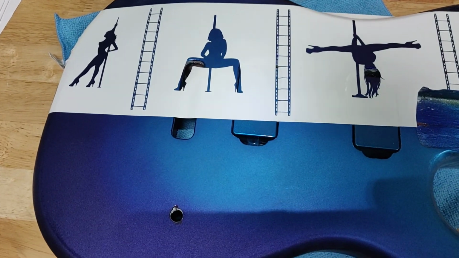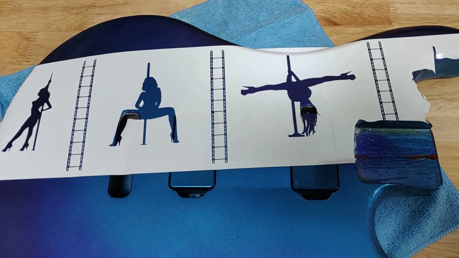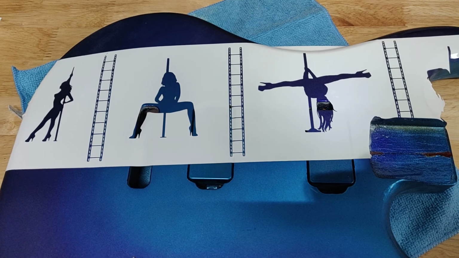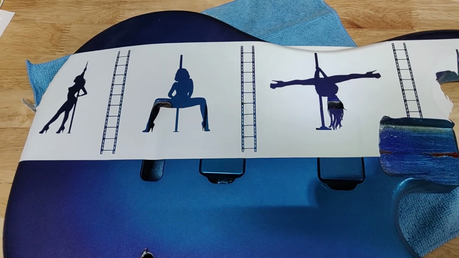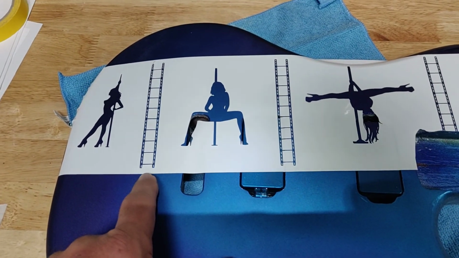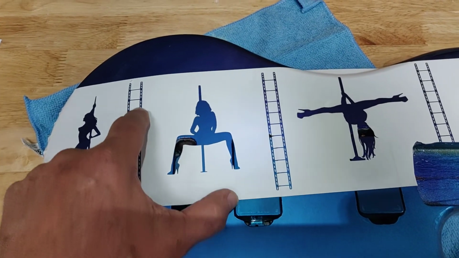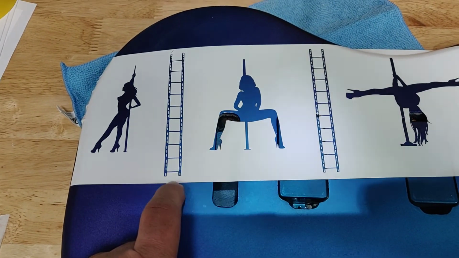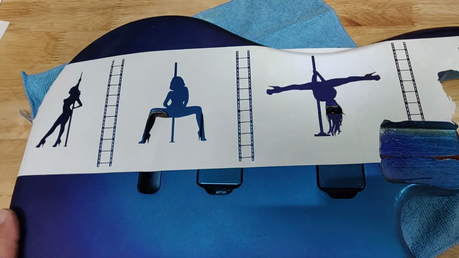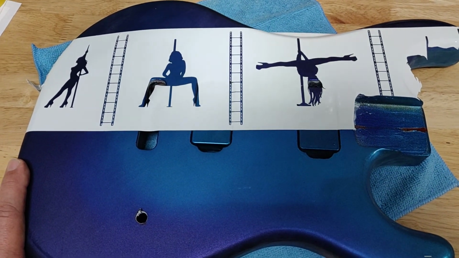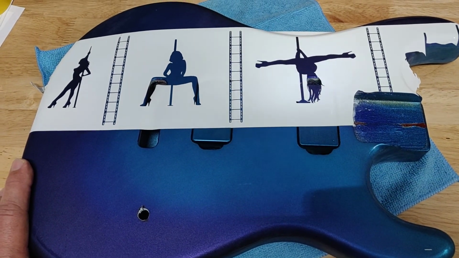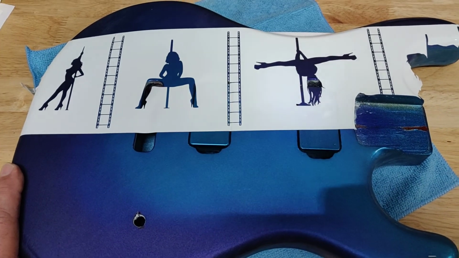So, yeah, this took about 40 minutes just to get all these down. Yeah, it can be tedious, man. So, but that's the process. This guitar will be freaking awesome and amazing and badass, hopefully.